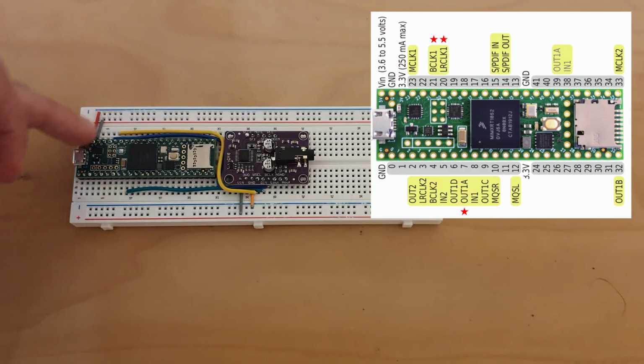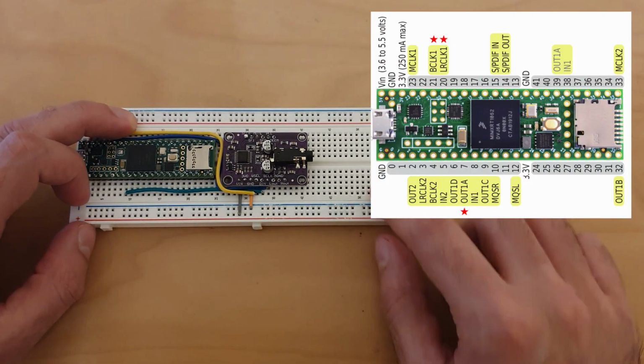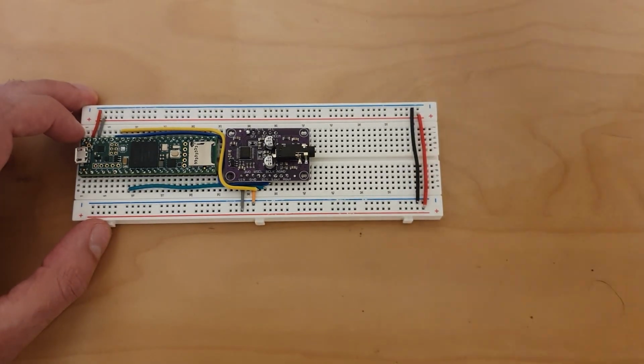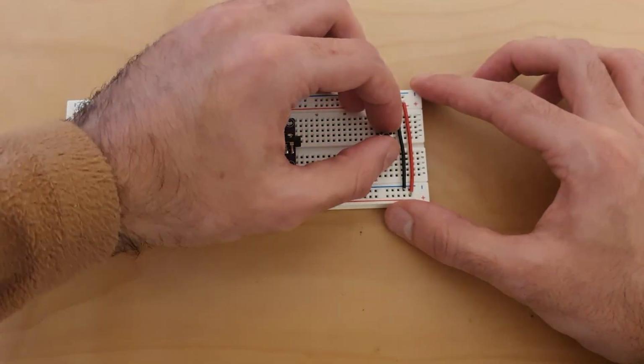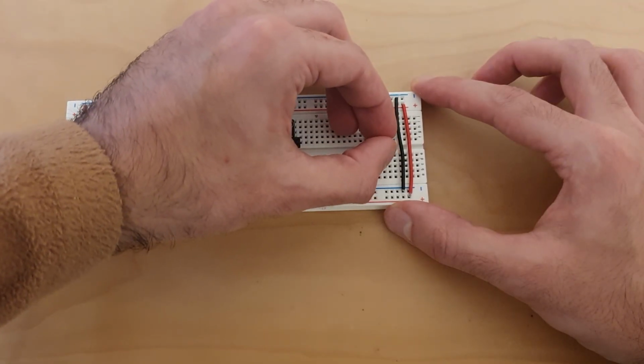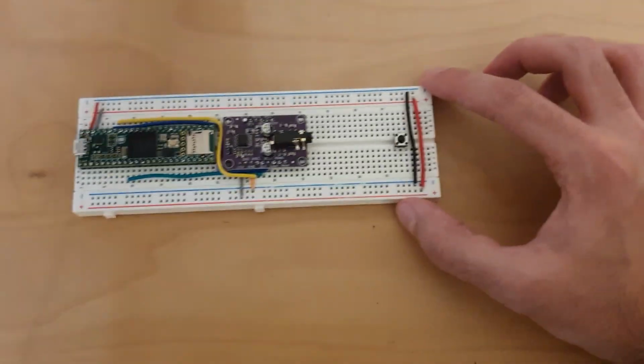Okay, so that's our DAC hooked up. Lastly, I'm just going to hook up some buttons here, and those are going to be used just for testing. Later on, of course, our keyboard is the thing that's going to be controlling the synth, but just to test it, I want to put some buttons down.